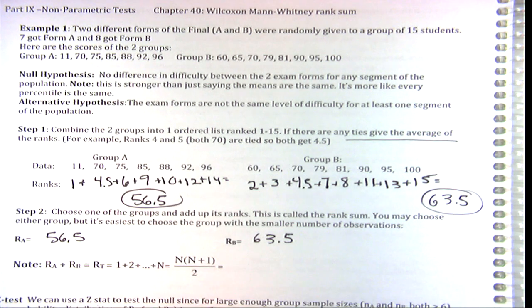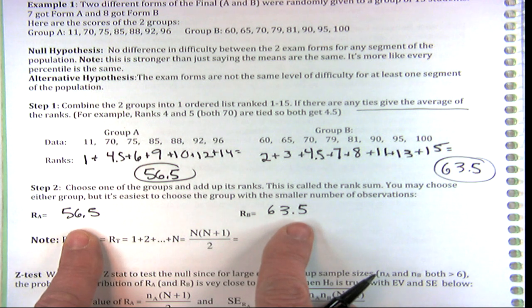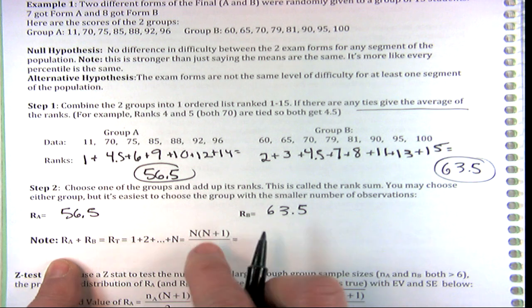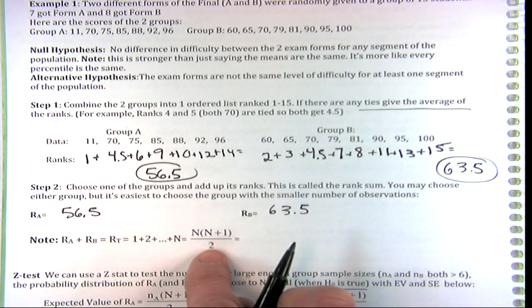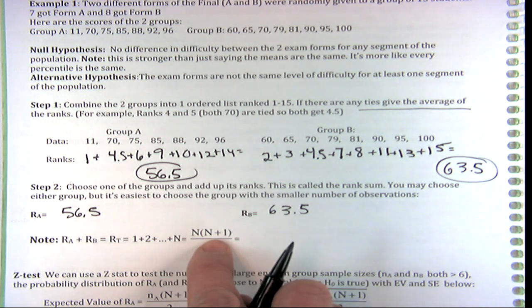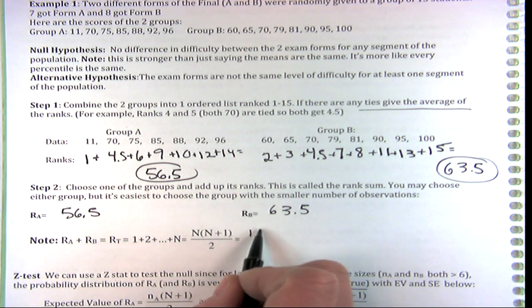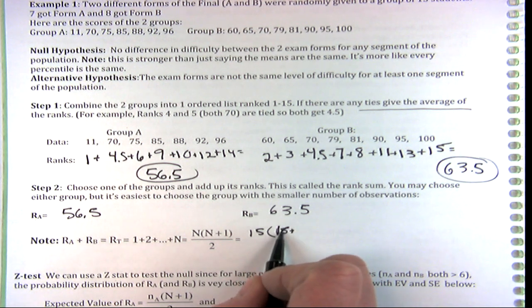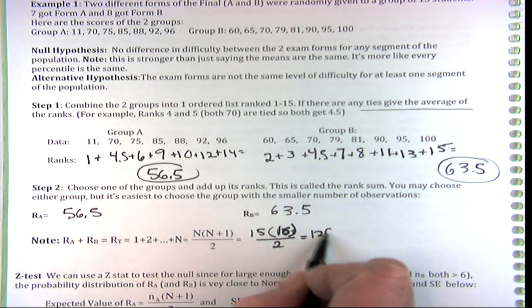Okay. Now, these together should add up to what? For the numbers between 1 and 15, this formula right here is a formula for adding up the numbers between 1 and n. And so in this case, this formula would give what? N is 15. So we have 15 times 15 plus 1, 15 times 16 over 2, which is 120.